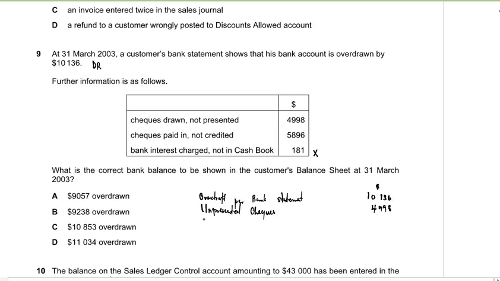Then I will deduct the bank lodgements, or else some would love to call them deposits not yet credited, which is 5,896 there. Why am I deducting them?